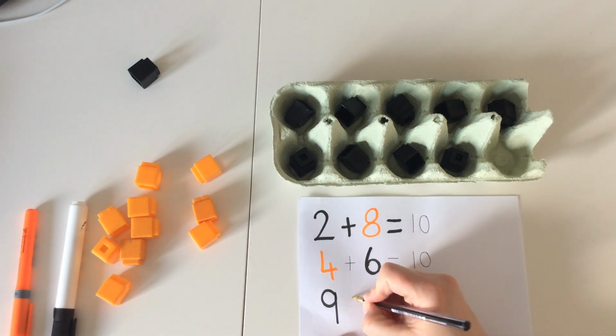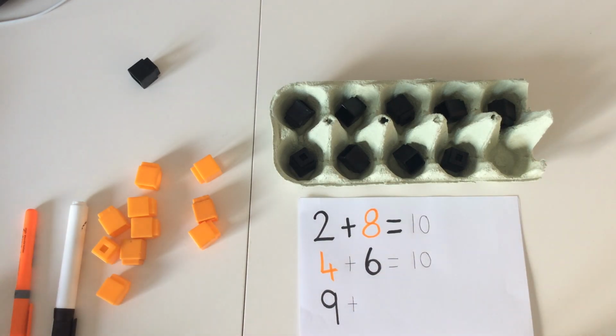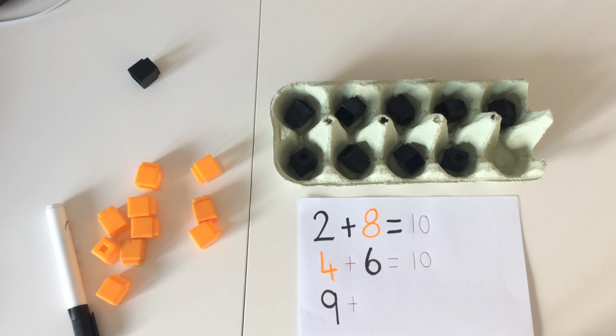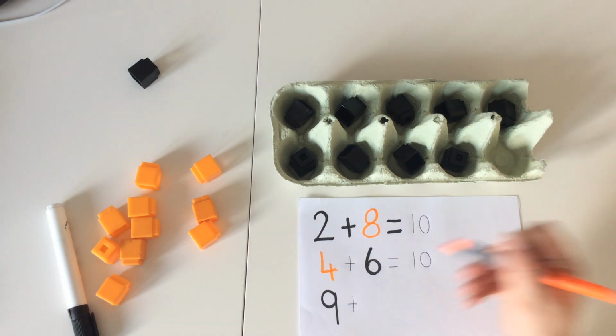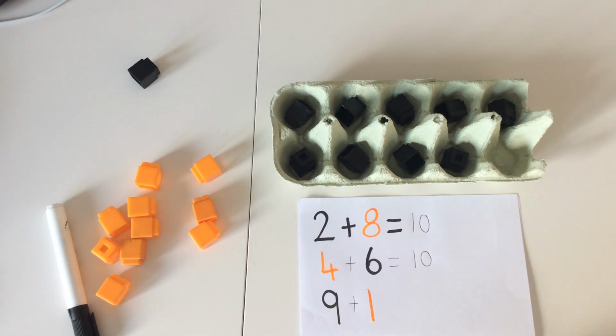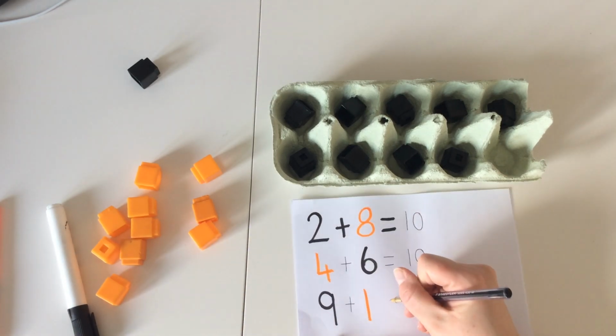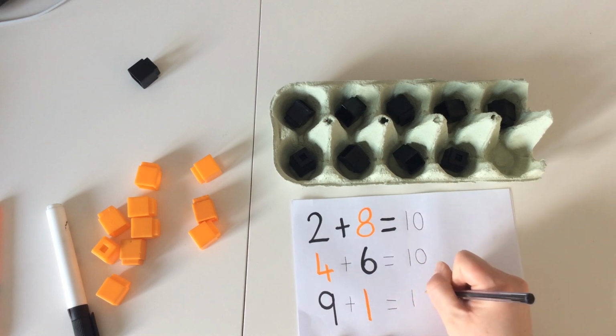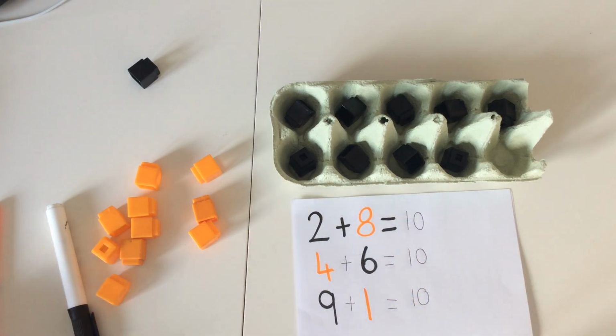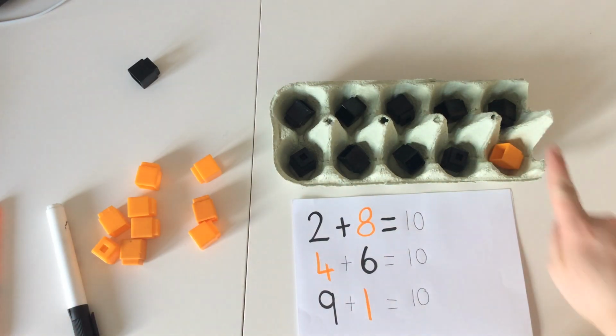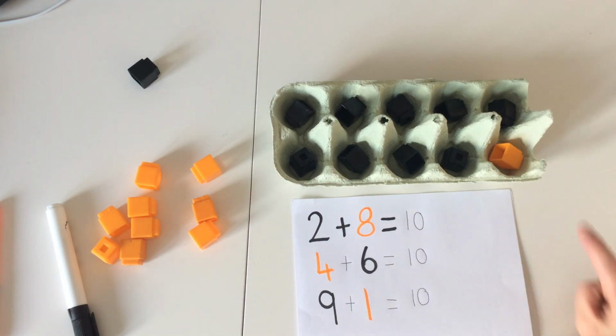Now, easy peasy. 9 add what? Equals 10. 9 add 1. Well done. 9 add 1 equals 10. Fantastic. Oh, Mrs Lowen just needs to put in her orange cube so she knows. And I can see now in my egg box on my tens frame, my makeshift tens frame, that I've got 9 black cubes and 1 orange cube. And altogether, this makes 10.